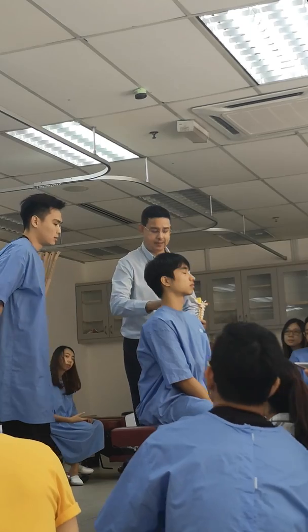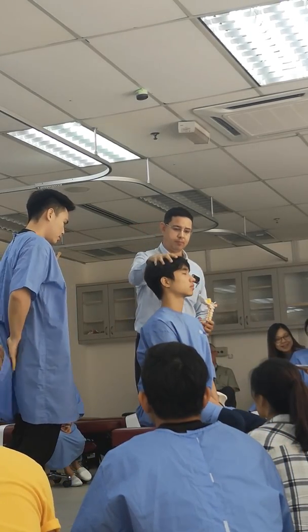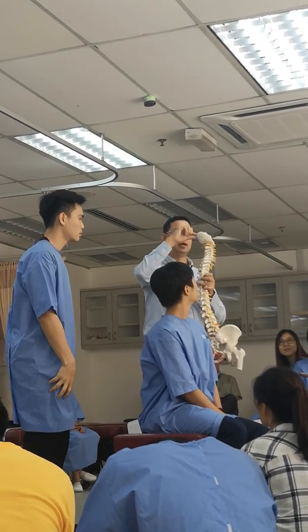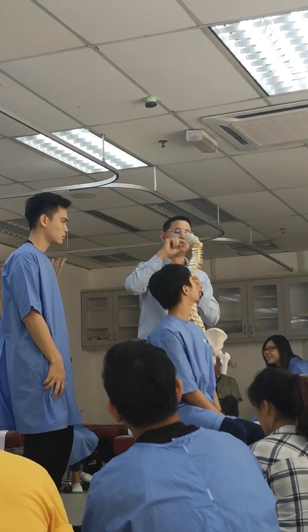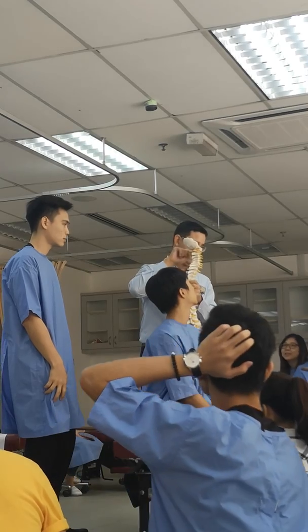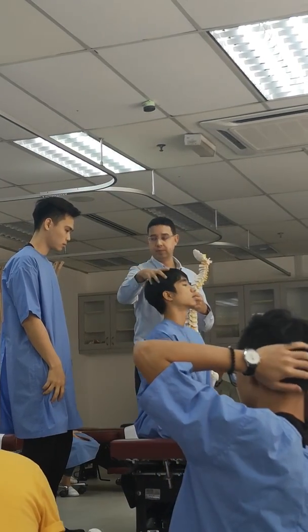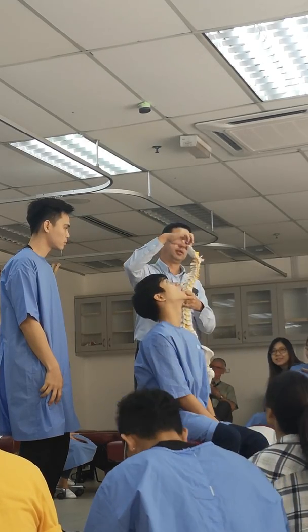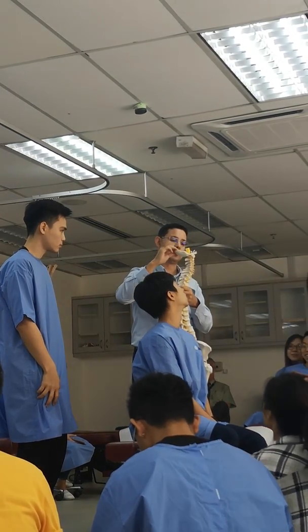So the first part of the spine that we are motion palpating is where we want to see how the skull is moving in relation to C1. Our contact is on the skull. When we go into flexion, this part has to move, and in extension it has to move here.